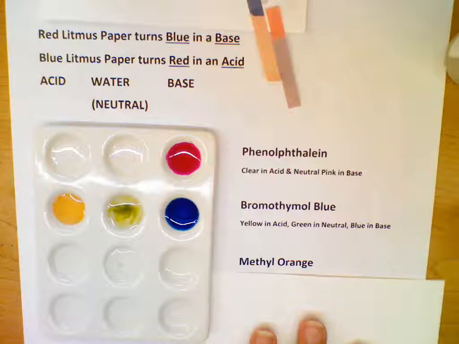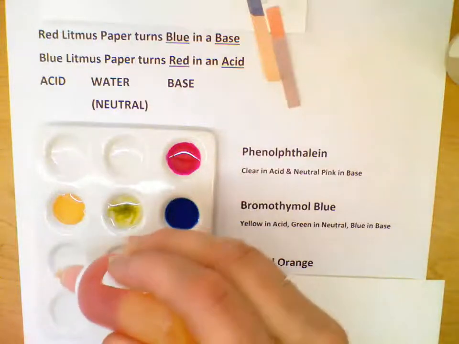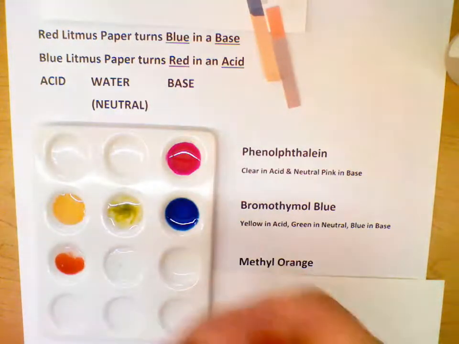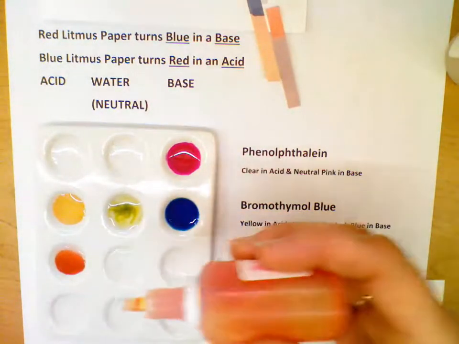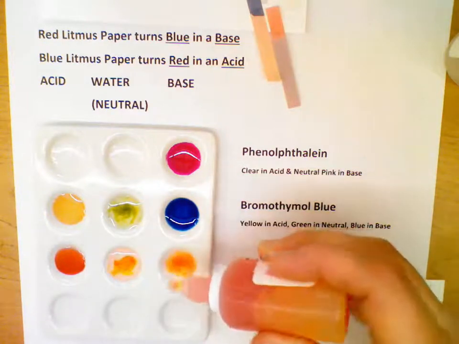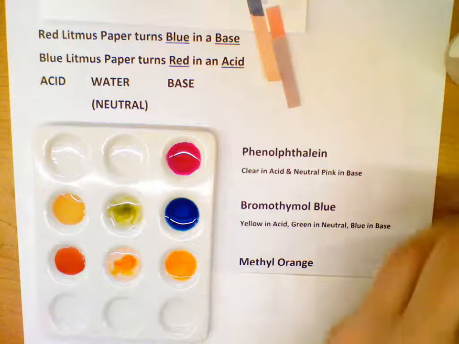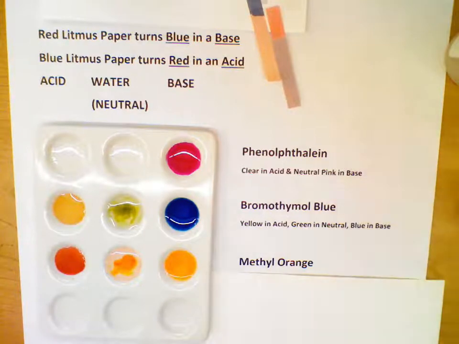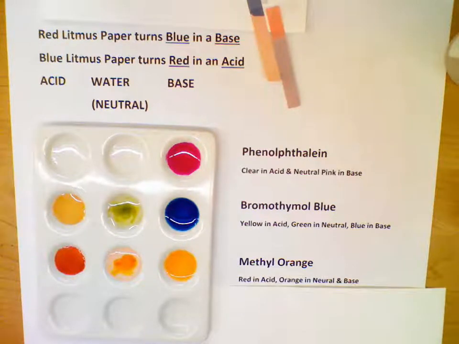The next indicator we're going to look at is called methyl orange. Methyl orange in an acid is red, and in something neutral and in something basic, it is orange. All right, so those are three chemical indicators. Methyl orange again, red in an acid, orange in everything else.